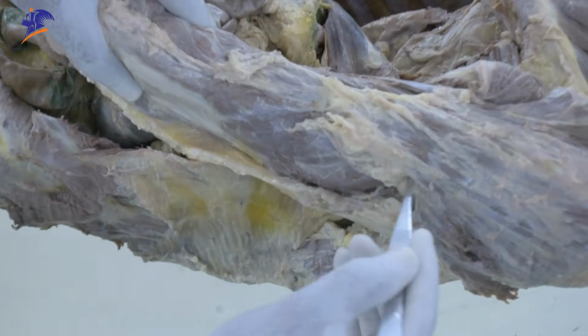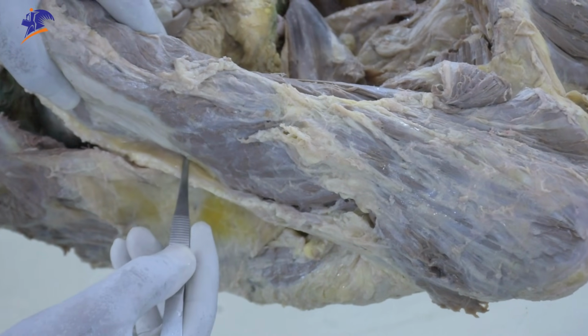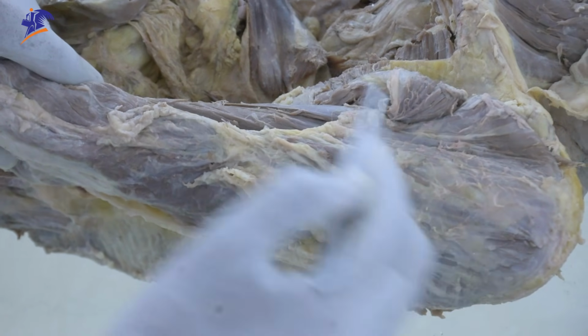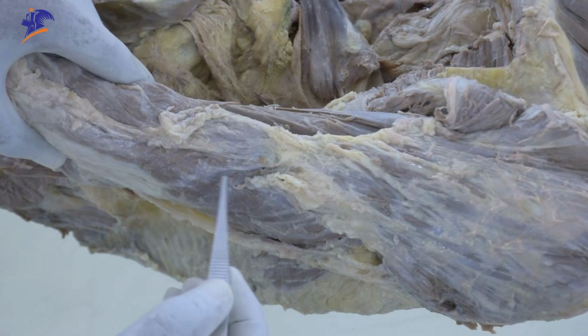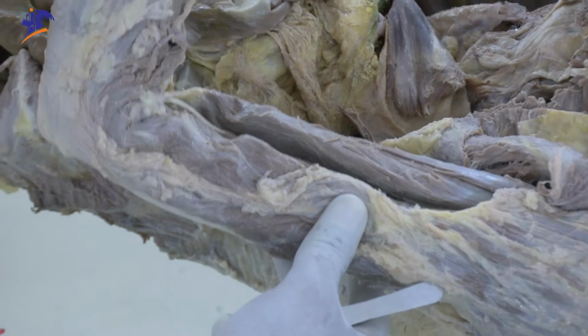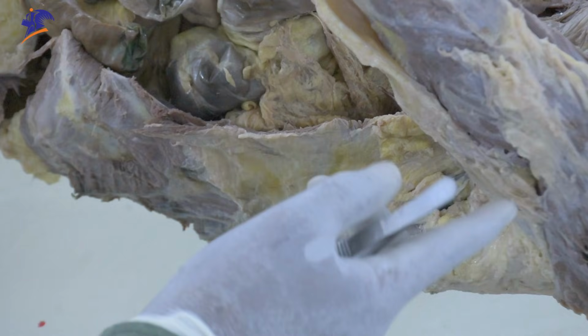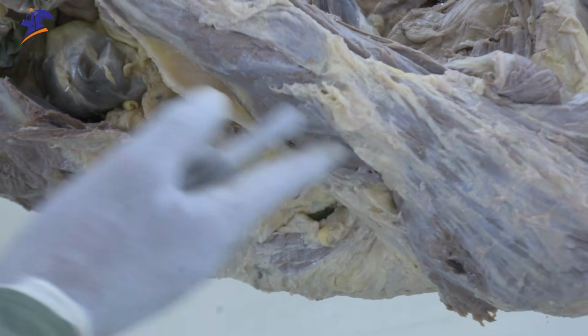In the posterior compartment of the arm, we have one muscle, which is the triceps. The triceps has three heads: lateral head, medial head, and long head. The long head of the triceps originates from the infraglenoid tubercle. The triceps action is to extend the elbow joint. The triceps is innervated by the radial nerve.